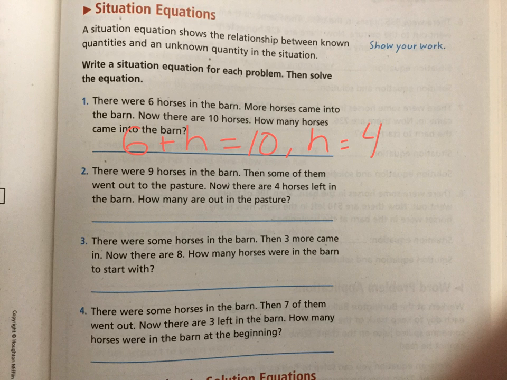So go ahead and set up your equation just like I did number 1, and then write your answer using h, the variable. I used h for horses because I like to have it match what I'm talking about. It makes it easier to remember the math. Come up with the equation and the answer for 2, 3, and 4. Pause your video and then come back and we will look at the answers.